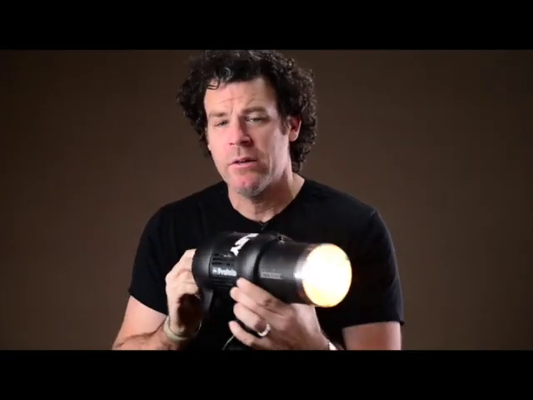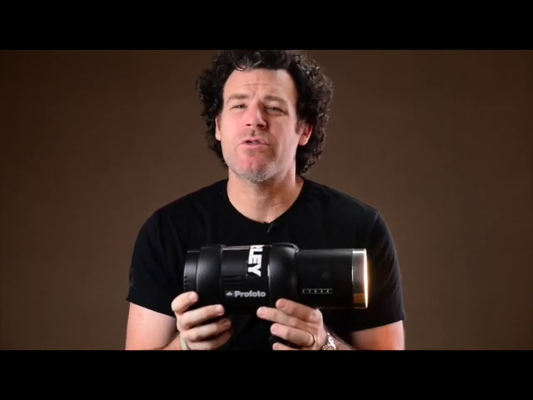The reason why? Proportional. Look at this. So I can adjust the modeling light proportionally to the stop that I'm on, which gives us a really good visual of what we're doing.